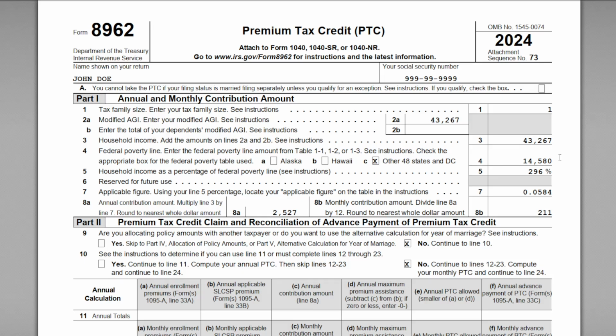Well, this number, and also depending on what your modified AGI is, drives how much of the premium tax credit you can get. It's also important because if your income is below the federal poverty line when you estimate it, when signing up for the health plan, you don't receive any advanced premium tax credit. You still are generally eligible for the premium tax credit, but you wouldn't get any advanced amounts.